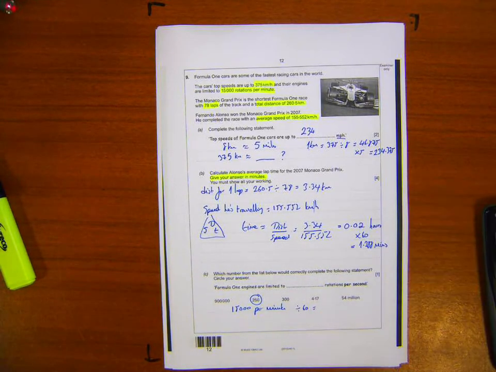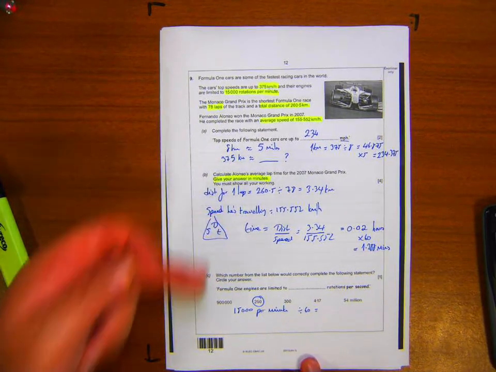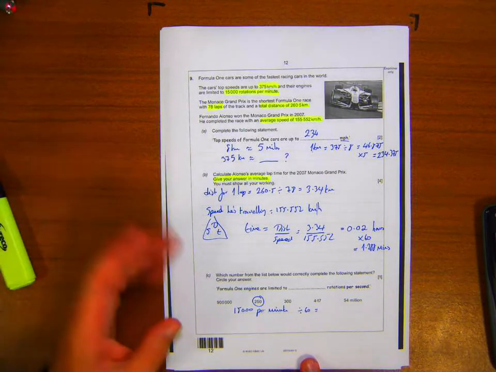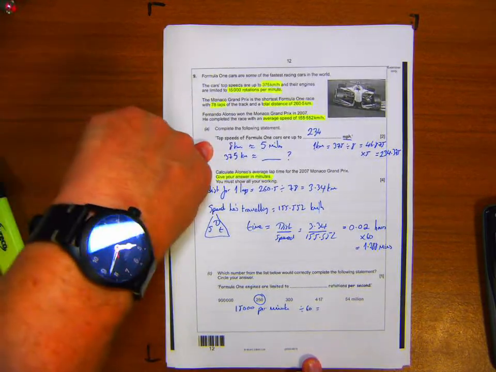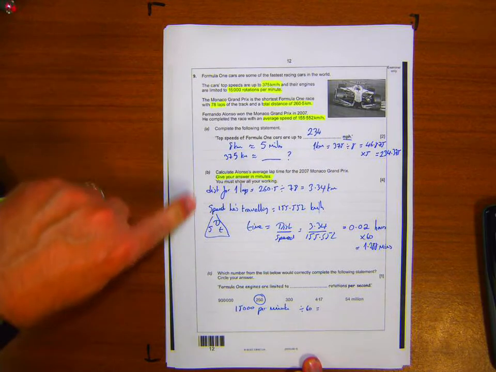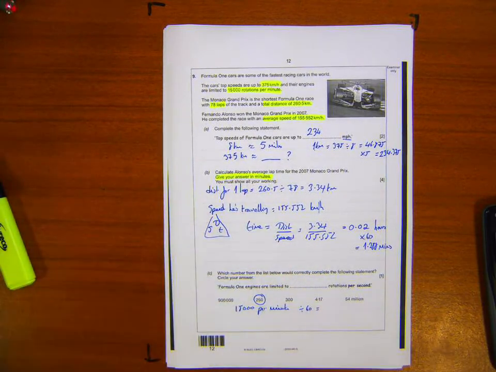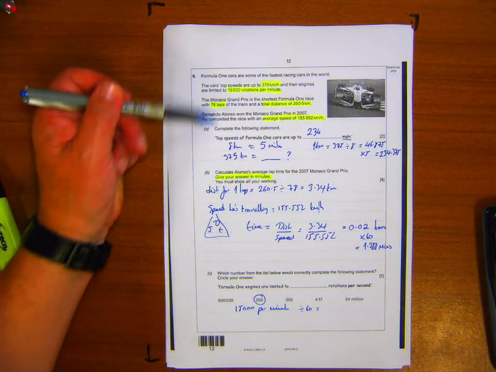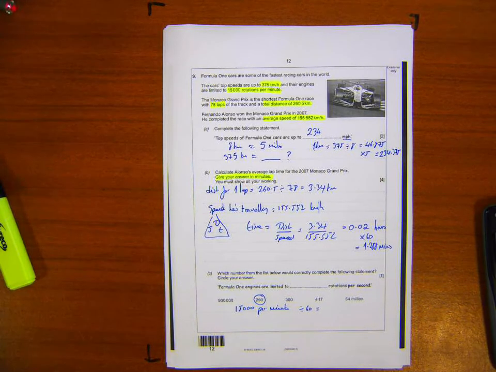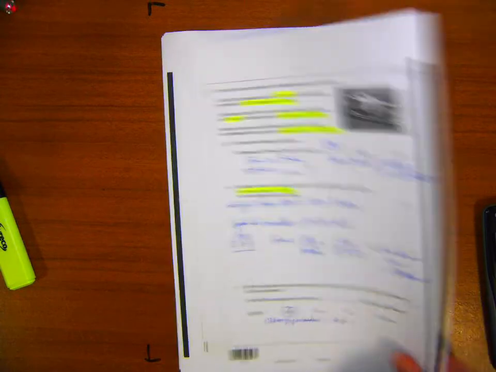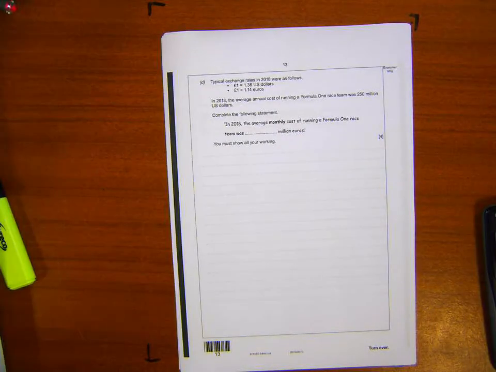That's a horrible question, that is, because it's got 3 different parts to it which are completely different maths. You've got a metric to imperial conversion, then you've got distance, speed, time, then you've got just something completely arbitrary, and you've got to lift all of the right numbers out of that. Horrible question. Let's hope that one doesn't come up in the exam. Well, it won't, because it won't come up again, but questions like it with slightly different context will.